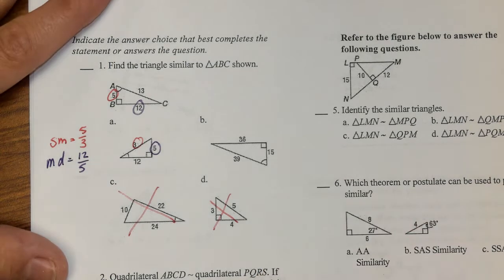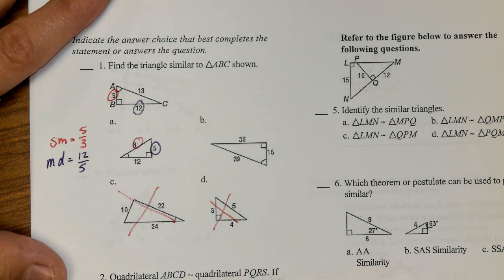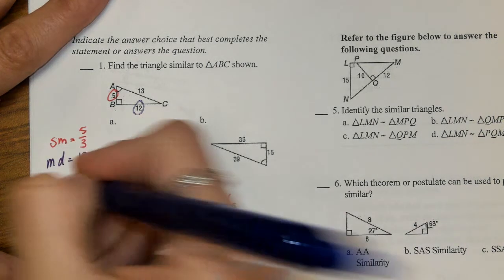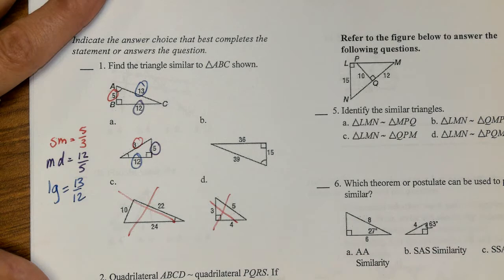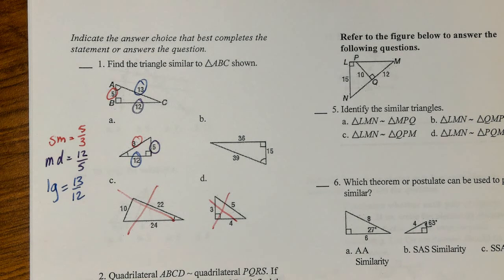proportional sides here. We can also go through and take a look at our large just for practice, taking our large sides of 13 and 12. And we can see that none of these are going to be the same, so these are not going to be similar. But we want to make sure we always double check.